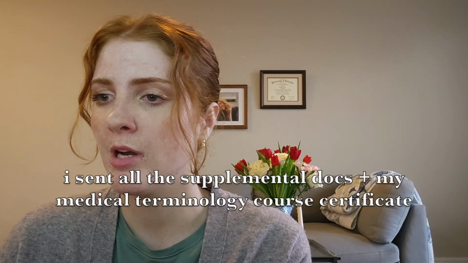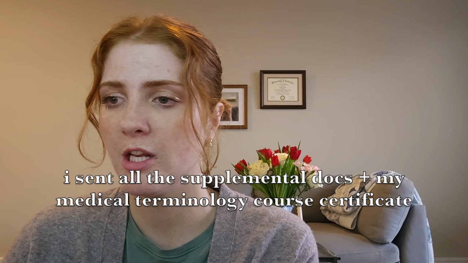So then I sent my medical terminology course certificate, application checklist, documentation of familiarity, document concerning technical standards, background check, drug release form, application statement, and my photo. I submitted that on basically the same day that my application was verified. And just so you know, you can just submit them as PDFs onto the email. You don't need to make a zip file, which they didn't accept, which is fine. So you don't have to overcomplicate things.